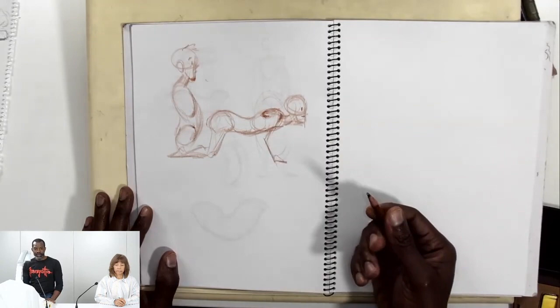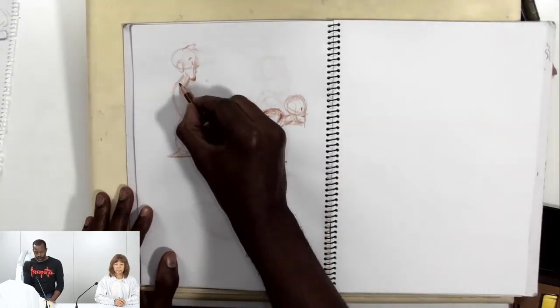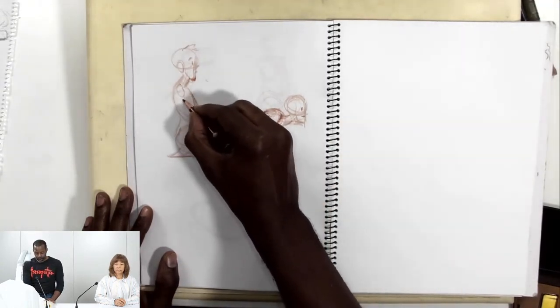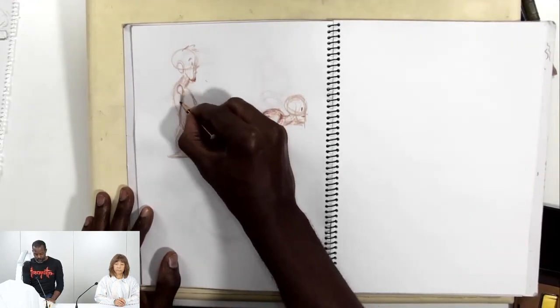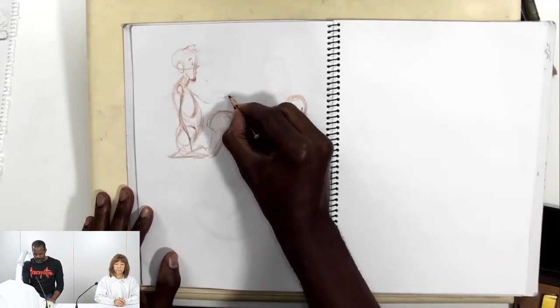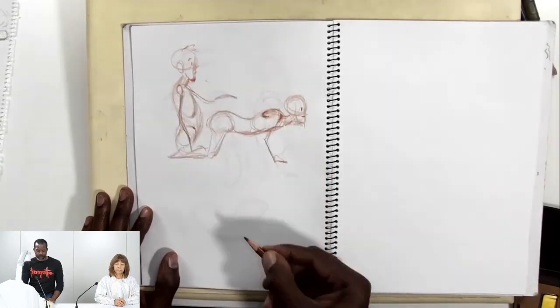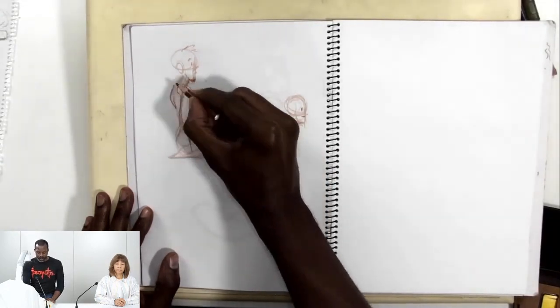Normally our arms would be in this position, if we need to use our hands like that. And the scapula is on the back.